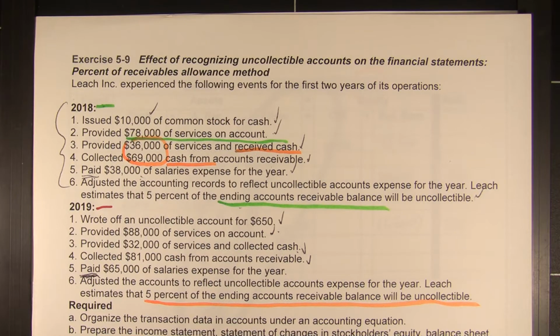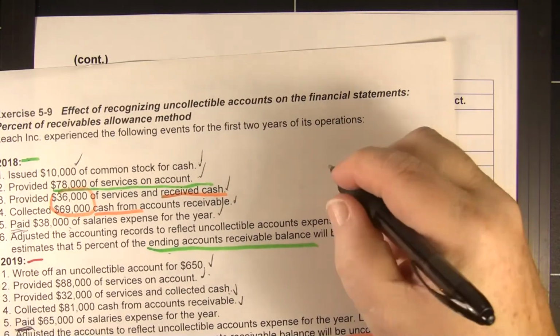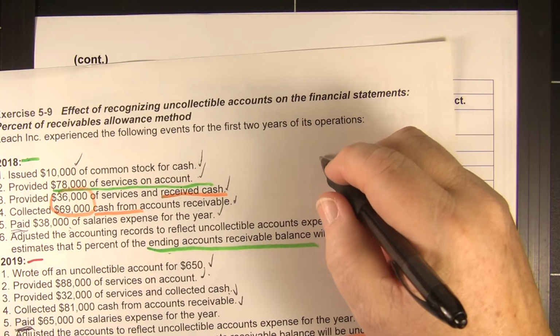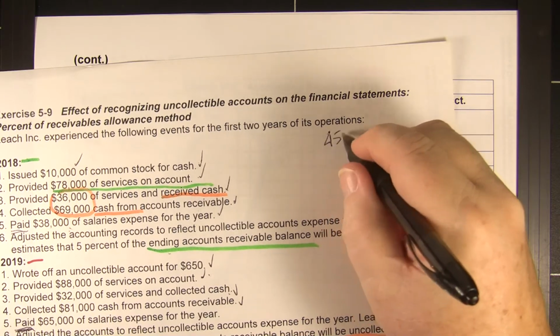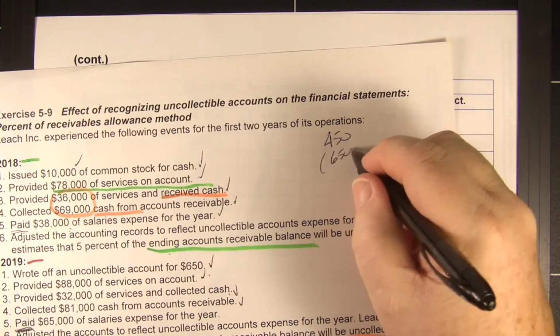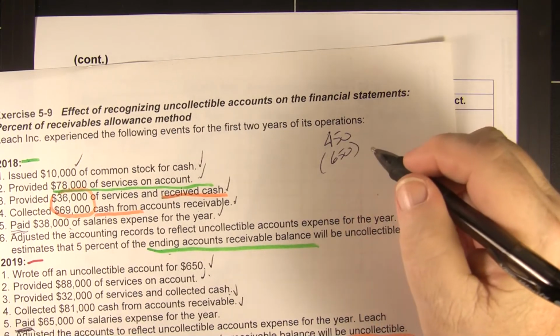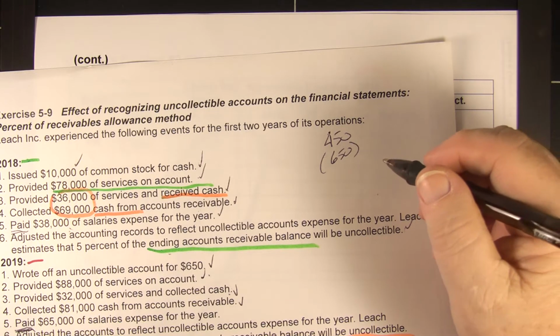So, let's take a look at the accounts receivable. We have $450. That's what we started with. Then we subtracted $650.